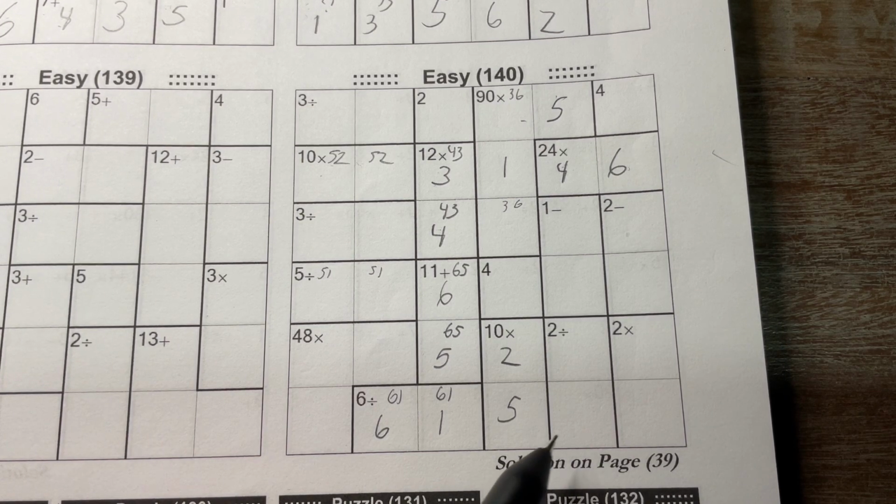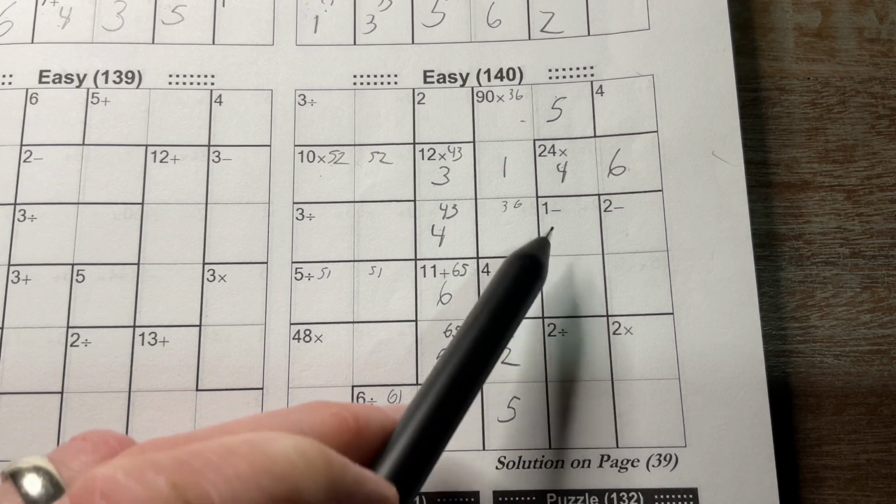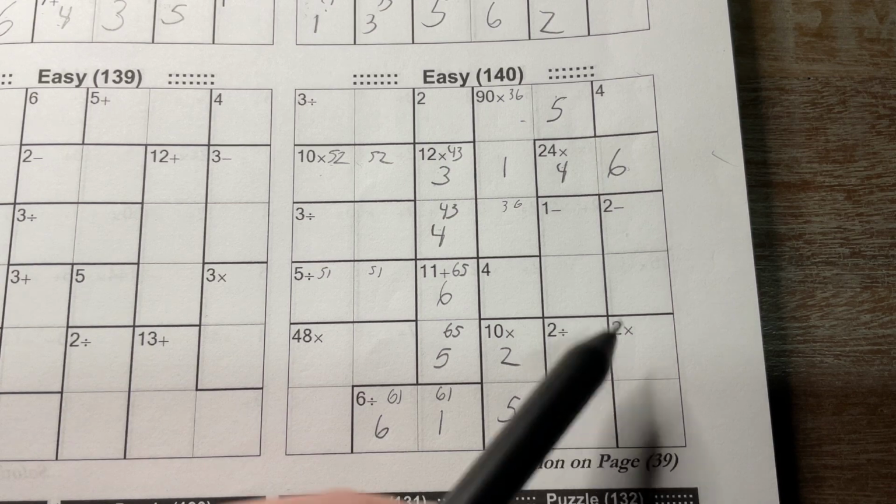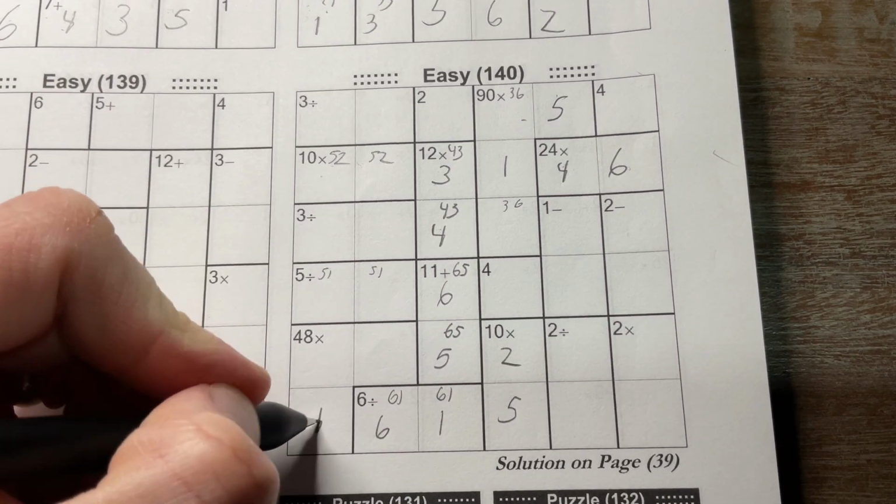Let me try working something down here. 6, 5, I need a 4. Can't go here because of that. I can't put it here because I can't multiply to 4. So 4 is definitely going to go here.